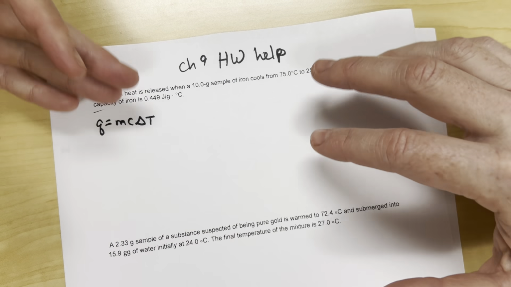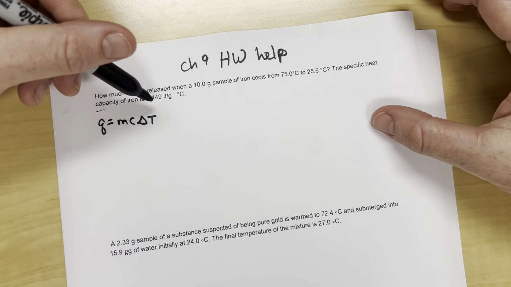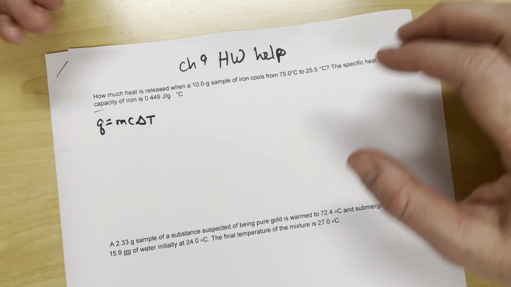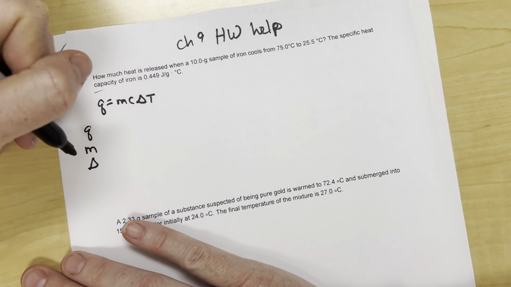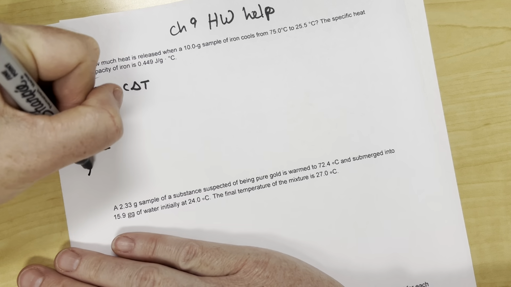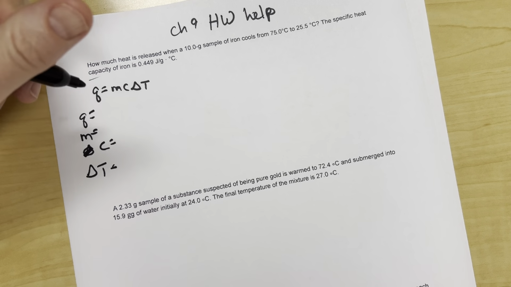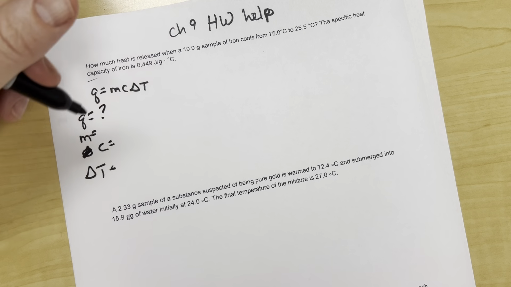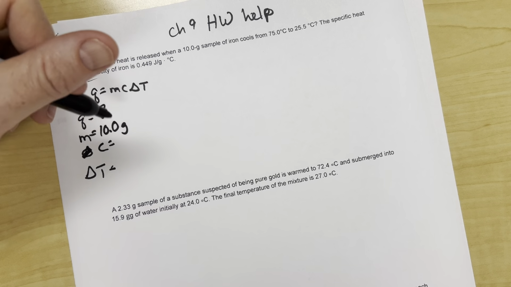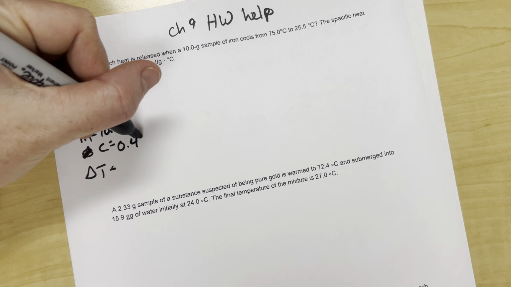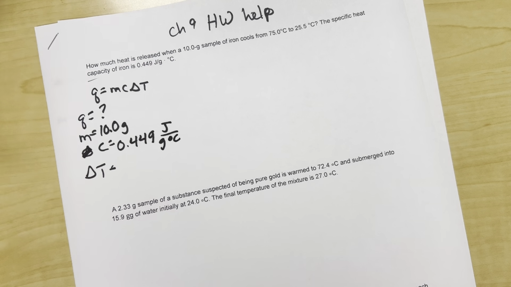All right, so as I read through this problem, I see a lot of those variables. I've got the mass, I can figure out the temperature change, and I even see C, and it's asking for the heat, so that works out well. So let's go through and write those variables out. Let me do C first, stay in order. Our Q is what we're looking for. The mass of this sample, they took a sample and it's 10.0 grams. Our specific heat capacity is 0.449, pretty close to iron, in joules per gram degrees Celsius.